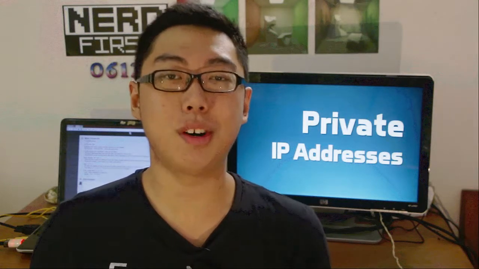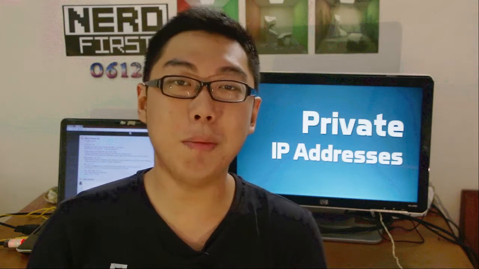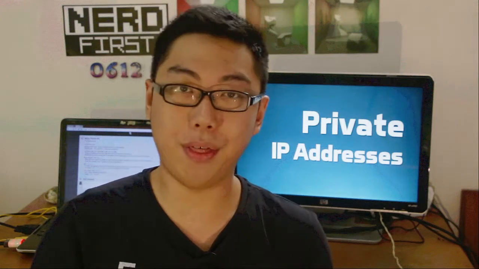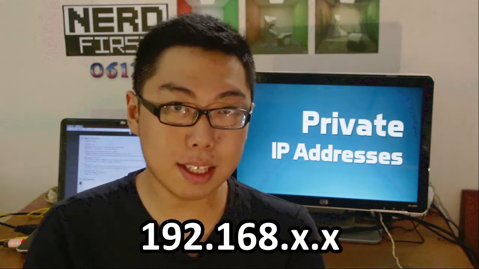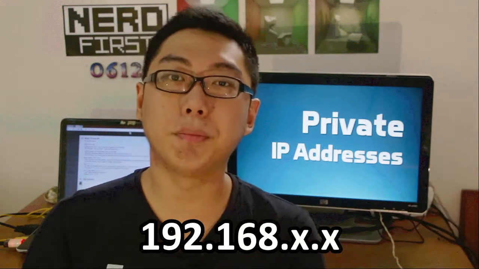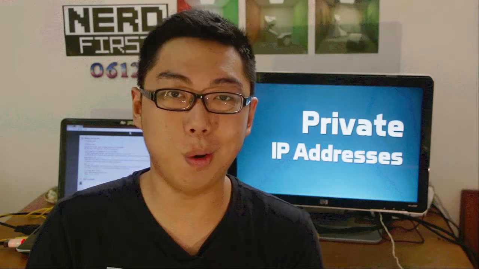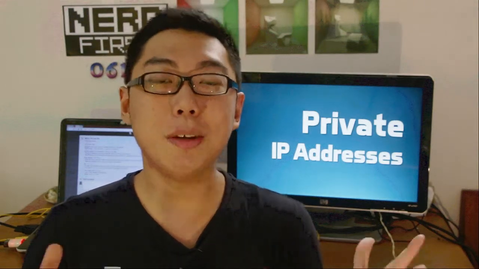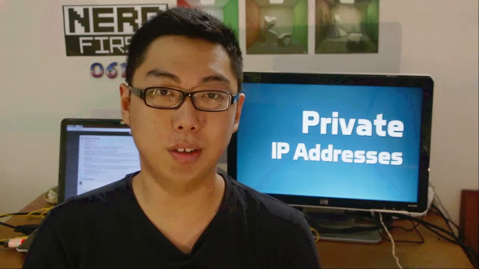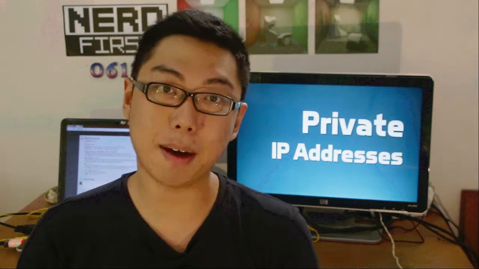Now, if you've been tinkering around with networks and network settings, you'll probably see one set of IP addresses very often, and that is IP addresses starting with 192.168 and something else at the back. Have you ever wondered why that is so, and what is the meaning behind it? Well, these are actually private IP addresses, so let's take a closer look at what they are.